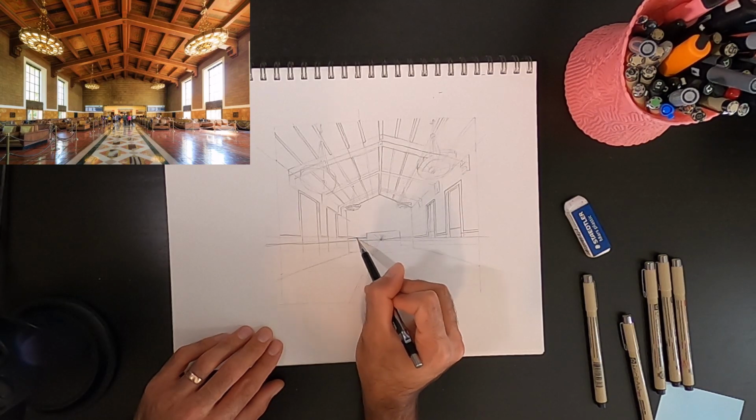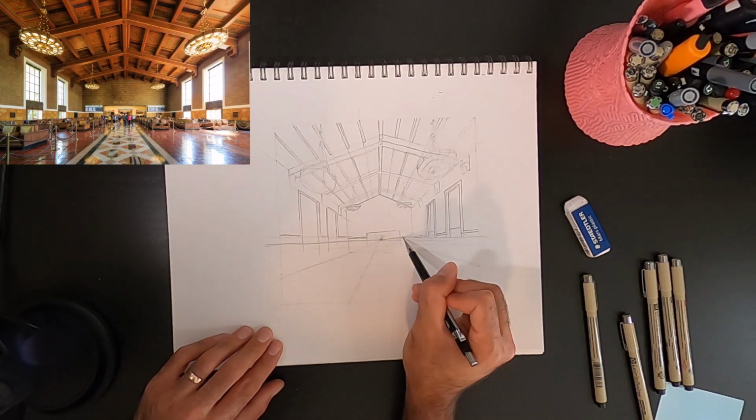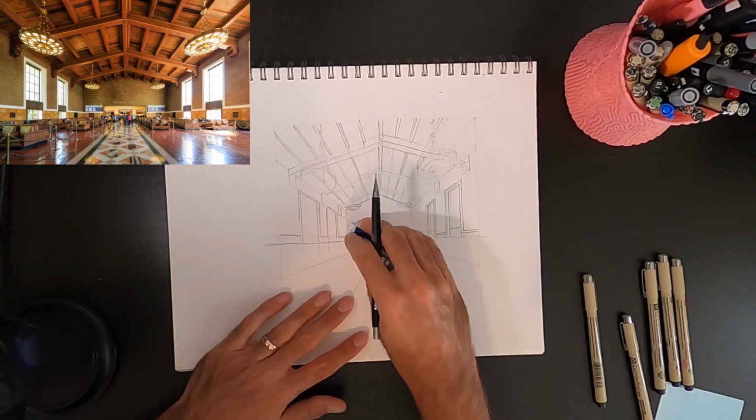This is approximately horizontal here. That should be the same height.